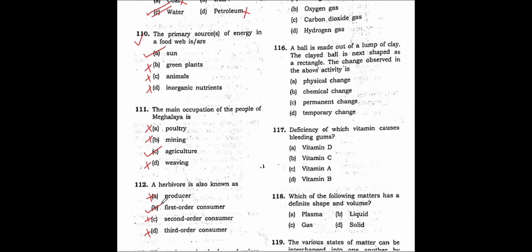Who are herbivores? Herbivores are the animals who eat what? The herbs. They eat the jungles, they eat the grasses, right? Herbivores, they eat the herbs, which means like goat, then rabbits, right? Then deer. So they are known as herbivores because they are eating the grasses or the herbs. So let us come to the next question.